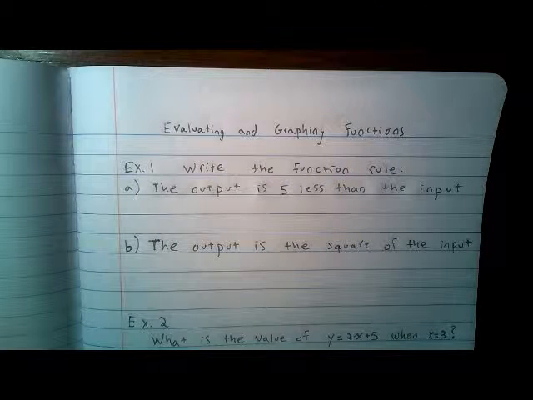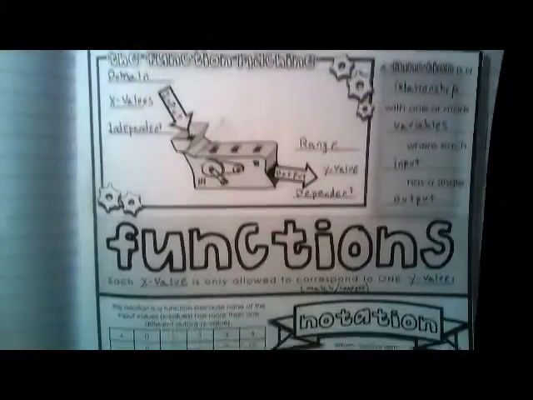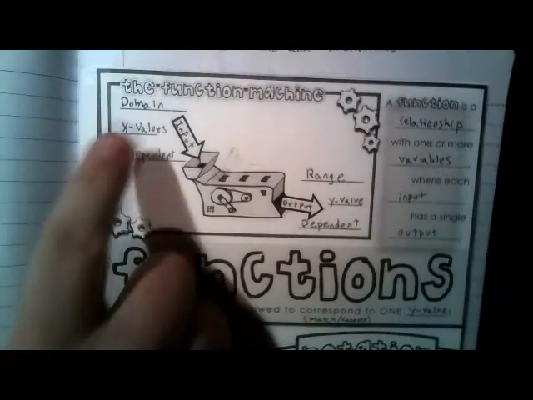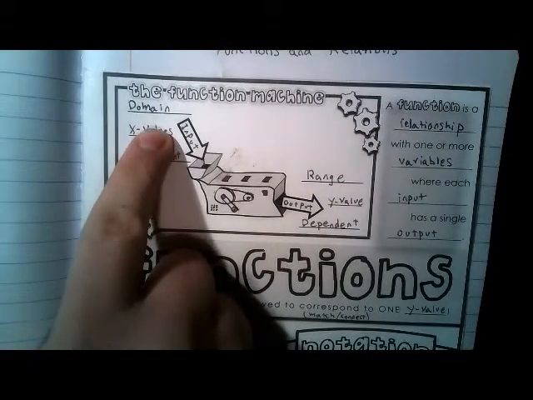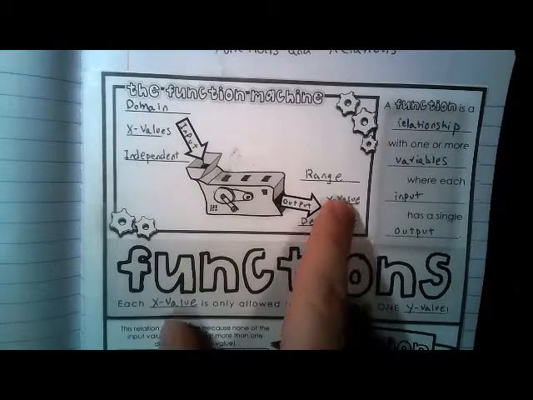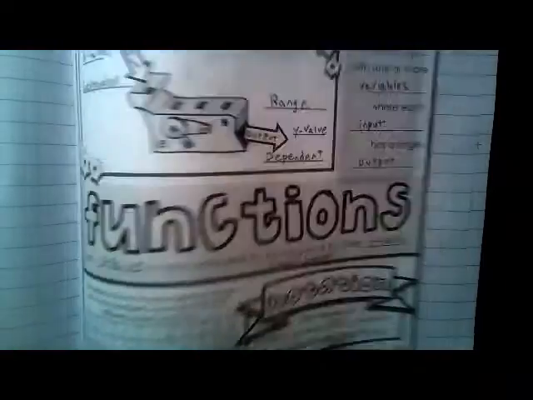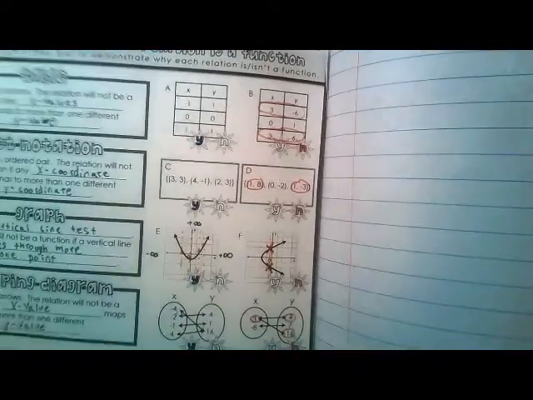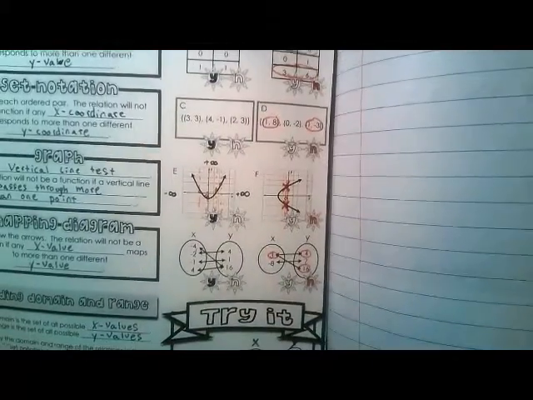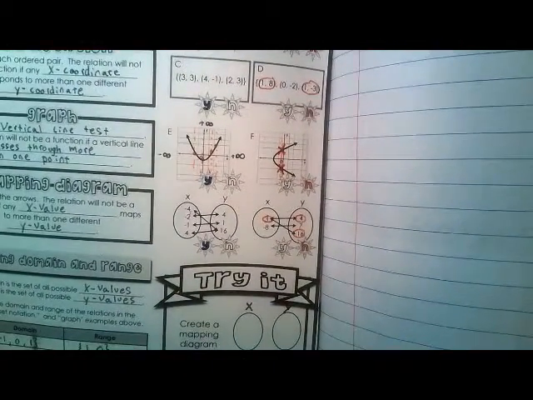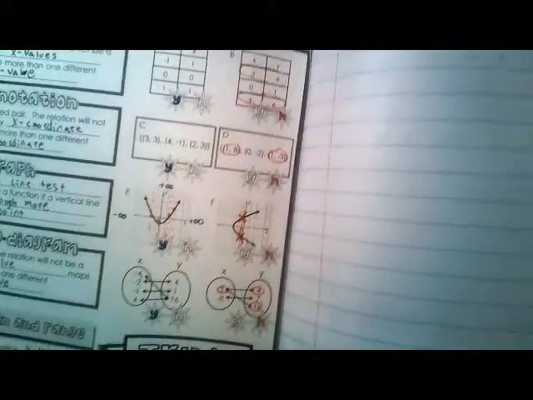Our entry today is on evaluating and graphing functions. So we talked a little bit about relations and functions in our previous entry. And we've got our inputs, our x values, and our outputs, those y values, and different representations of relations and functions, being from a table, a list of ordered pairs, a graph, mapping diagram.